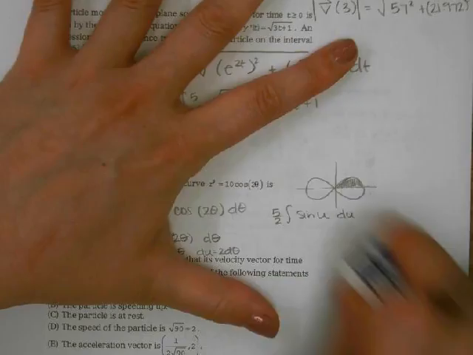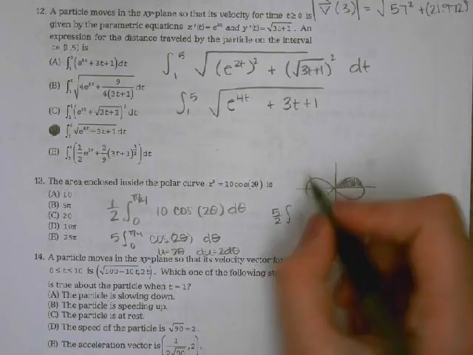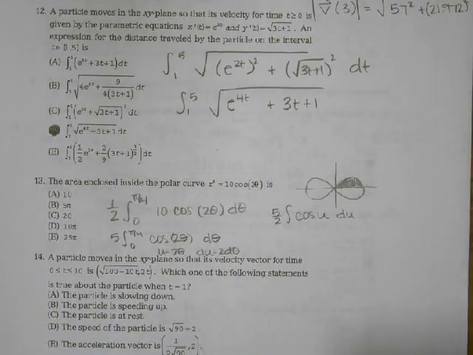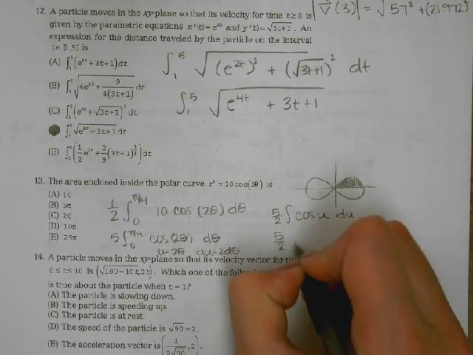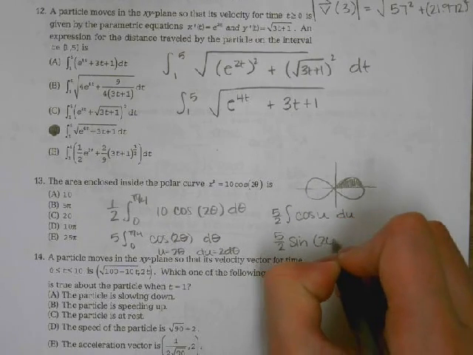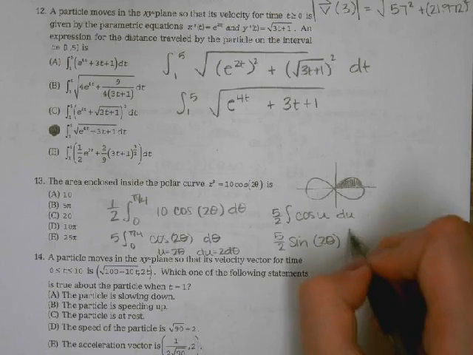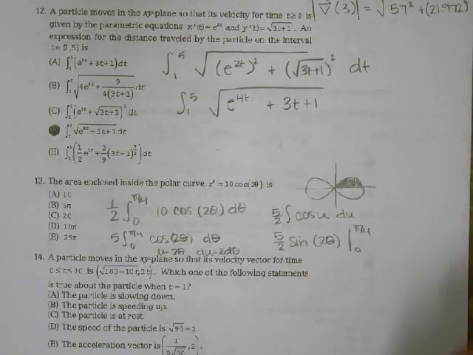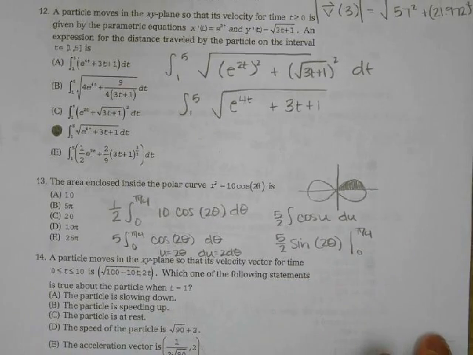The integral of cos is sine. So it's 5/2 times sine of 2 theta, evaluating this from 0 to pi fourths.